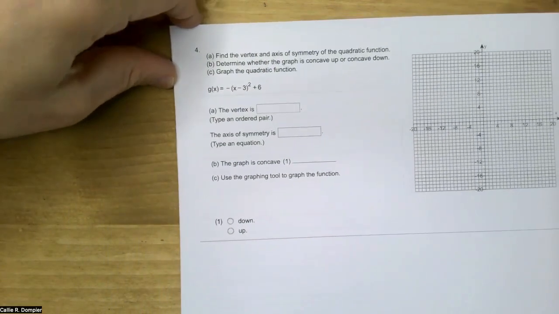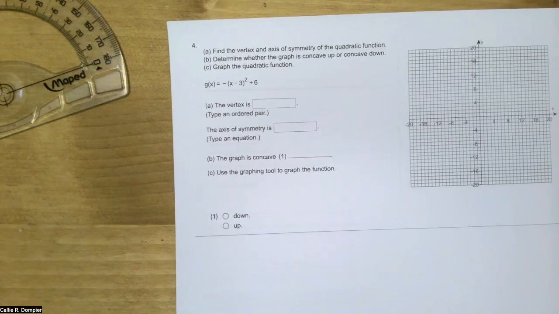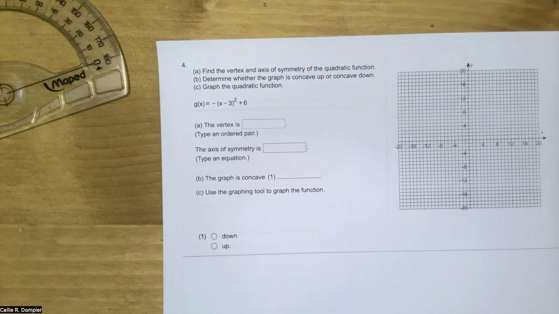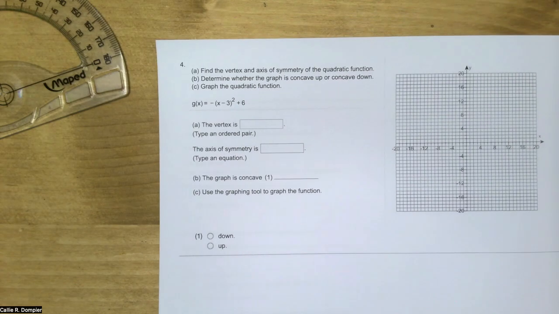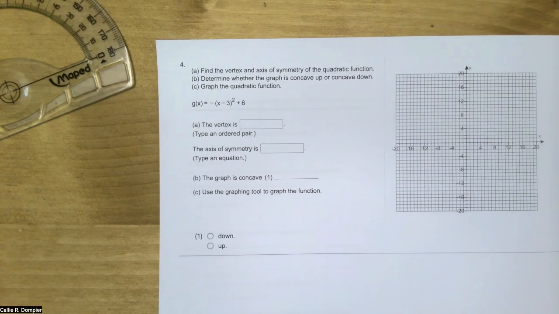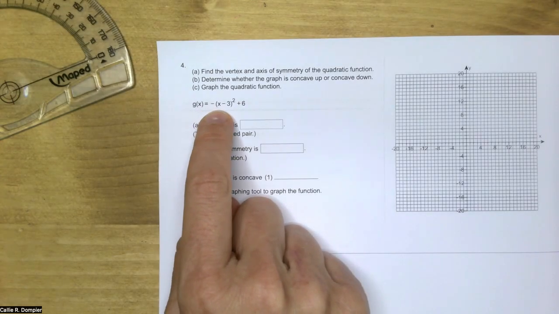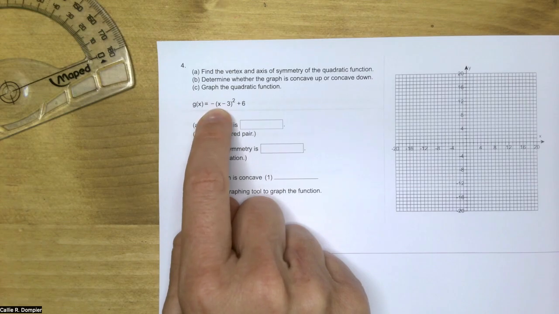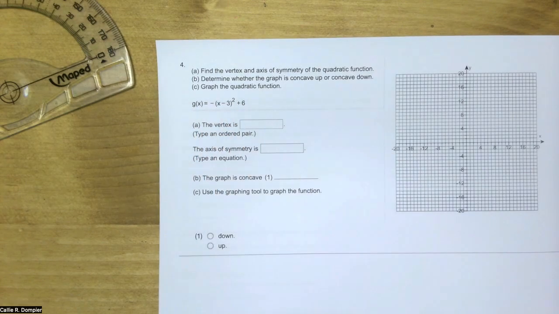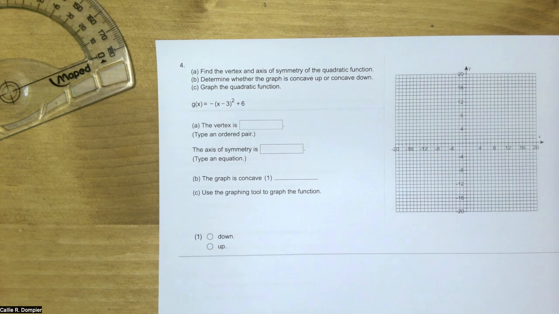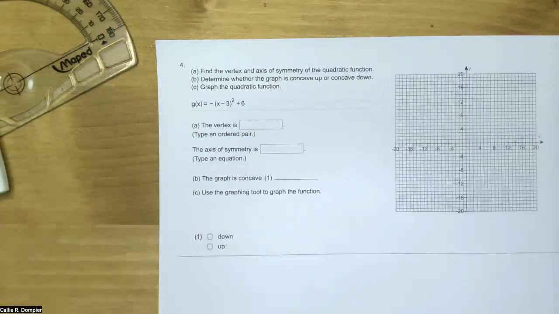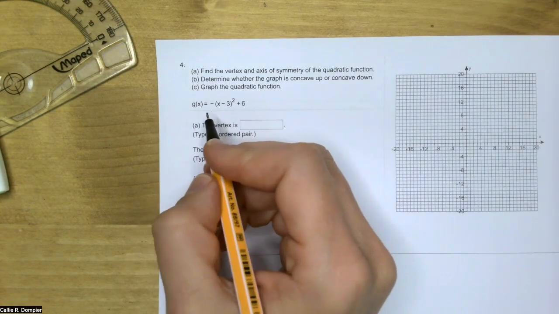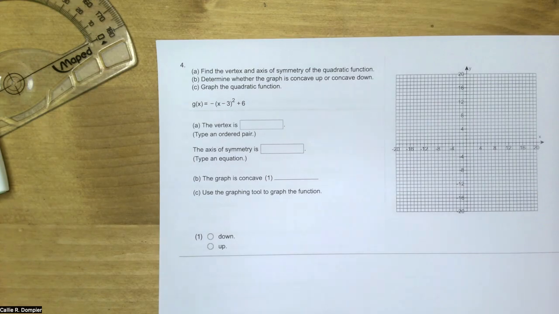Similar question, find the vertex and axis of symmetry of the quadratic function, and it's already in vertex form. So here we have g of x equals negative quantity x minus 3 squared plus 6. Okay? Now this one's a little bit confusing because they do have that negative sign in front, so I'm going to change the vertex form and make it a little bit clearer for you, okay?